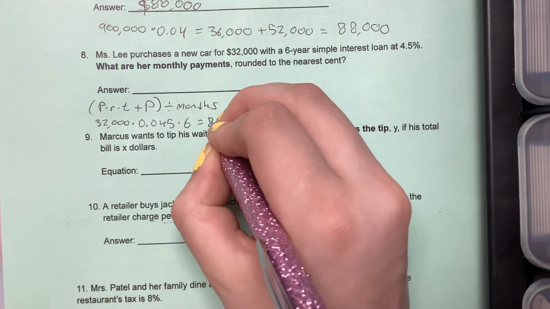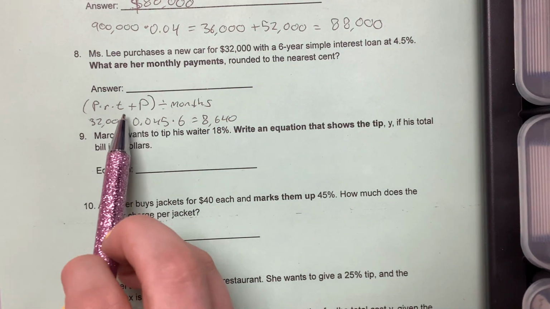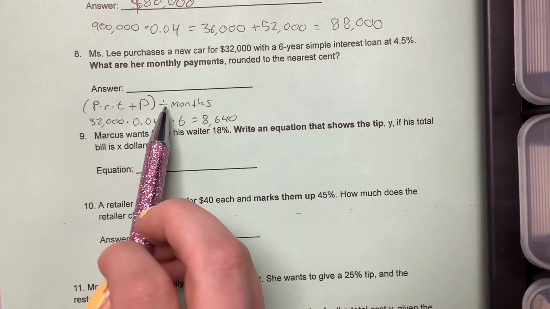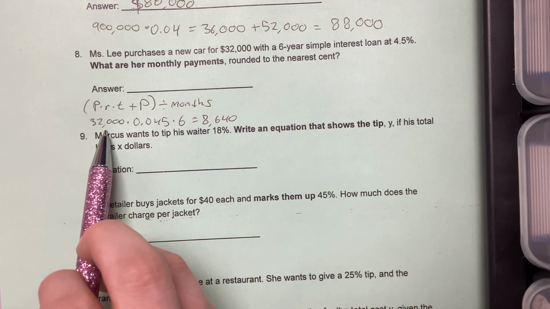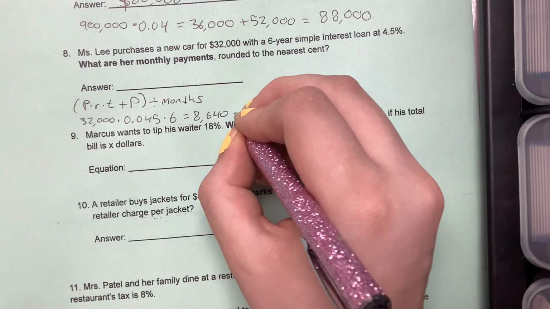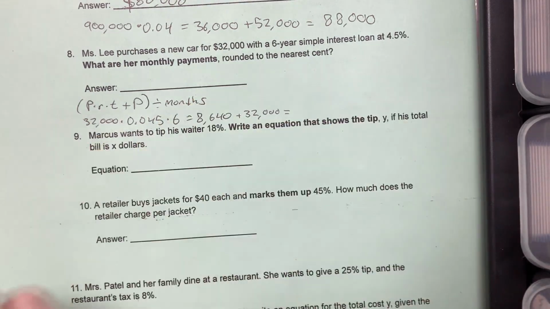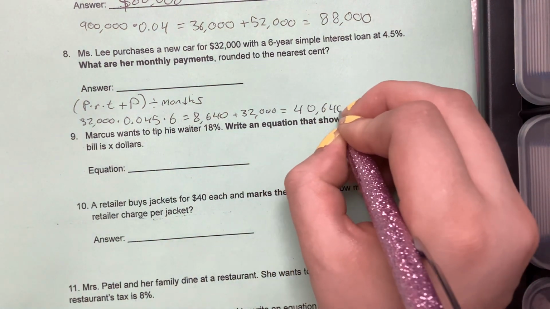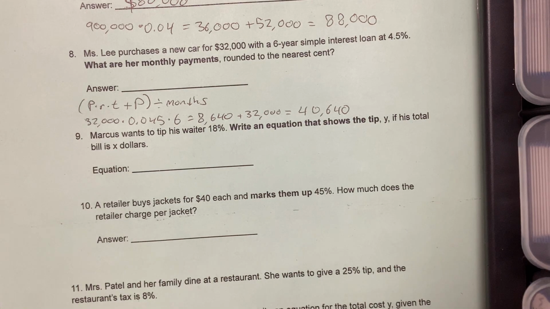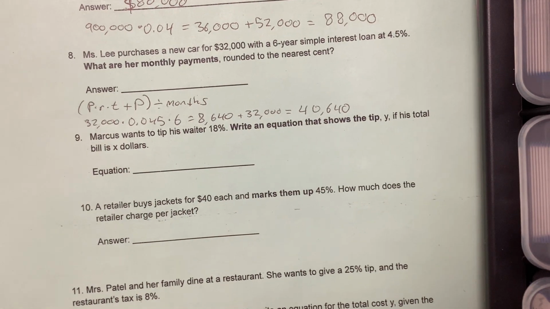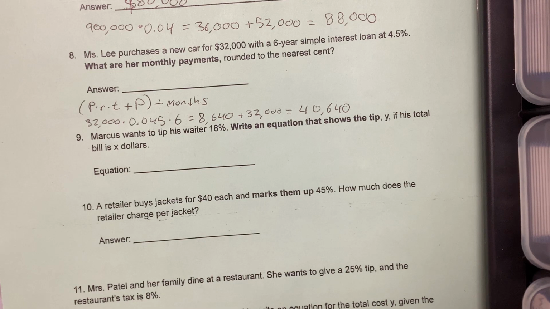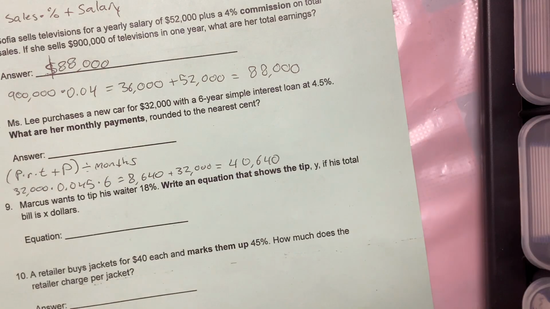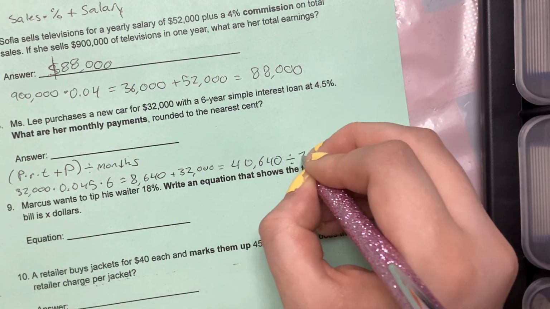You should get 8,640. Next 2 steps, we need to add our principal and then divide by the number of months. We already know our principal was $32,000, so let's add $32,000. You get $40,640. I'm still not done. We still need to divide by the number of months. It says that this is over 6 years, so we need to find out how many months are in 6 years. If you don't know that, you take your number of years times 12, because there's 12 months in a year. 6 times 12 is 72, so I'll just divide this by 72.